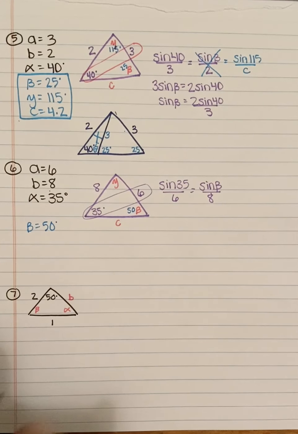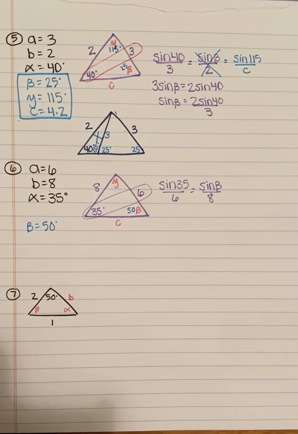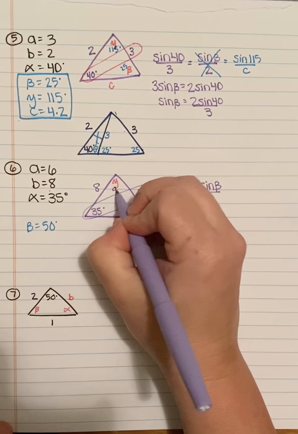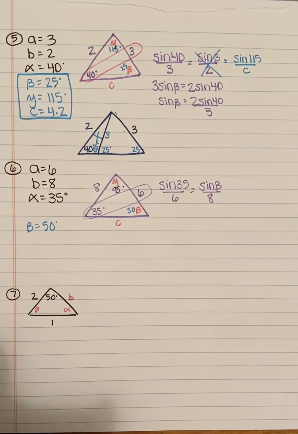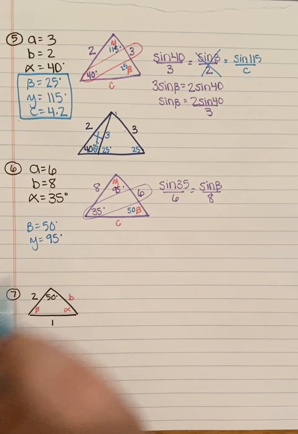Now, since I have beta to be 50, this is 35, this is 50, I can take those both away from 180. And that's going to give me this angle to be 95 degrees. So this angle is 95. So then I just found gamma right there. So gamma is 95 degrees. Last thing I have to find is C.